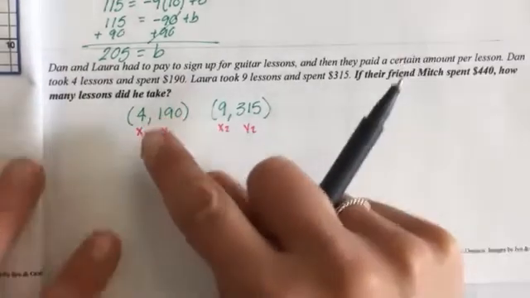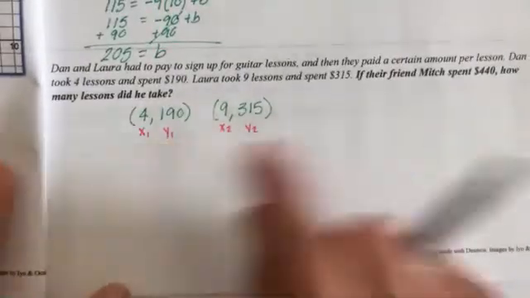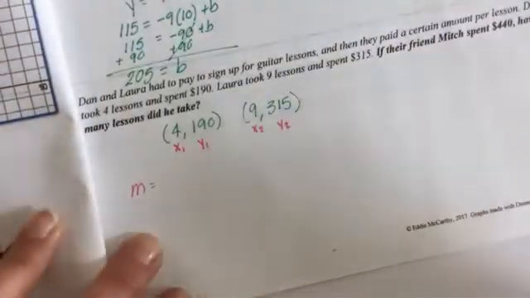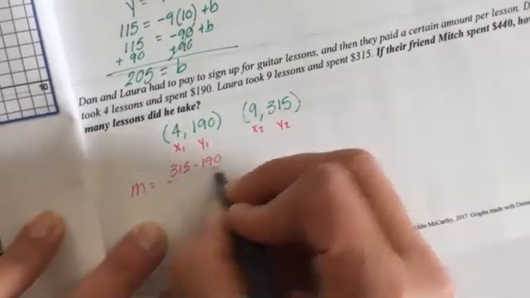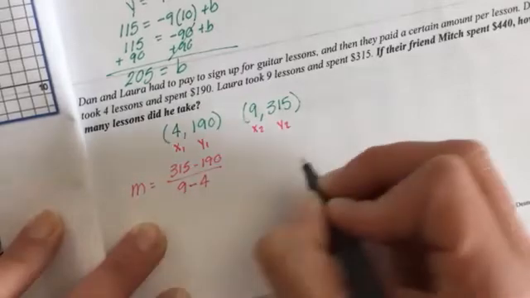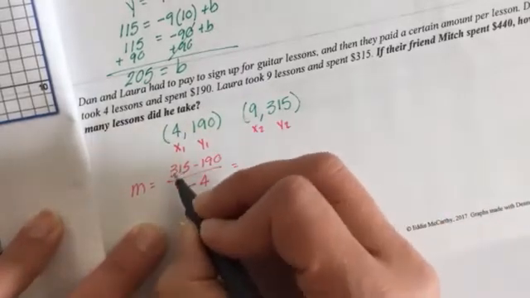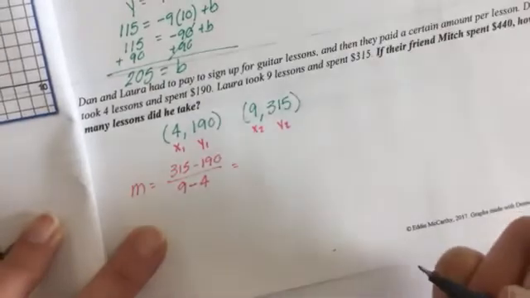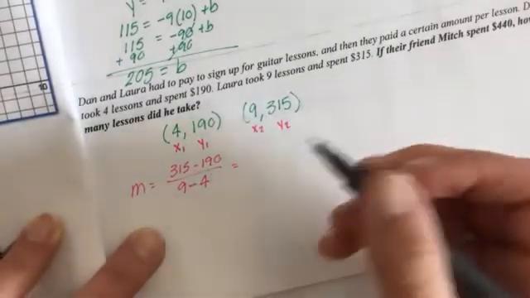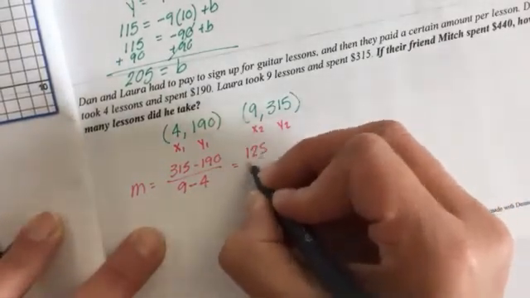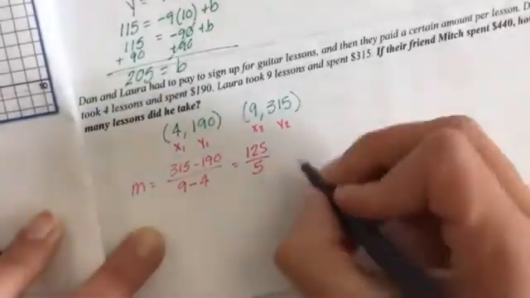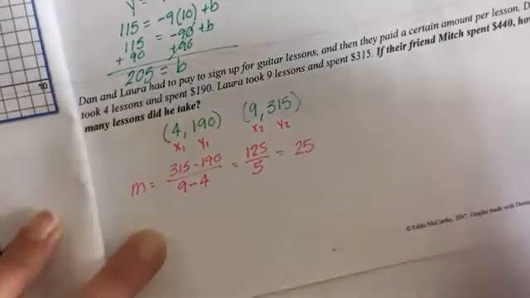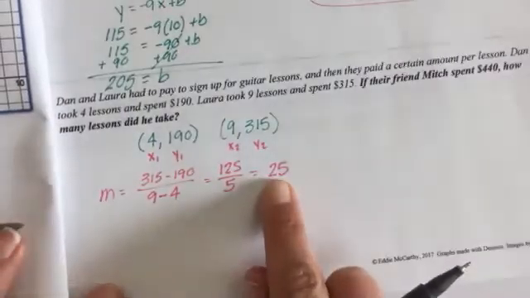Okay, so X1 is 4, Y1 is 190. The first thing I'm going to do is find the slope because this is going to give me how much it costs per lesson. So I'm going to take 315 minus 190 and then 9 minus 4. So 315 minus 200 would be 115, and then add that 10, 125, and then 9 minus 4 gives me 5. 5 goes into 125 25 times. So that means each lesson costs $25.